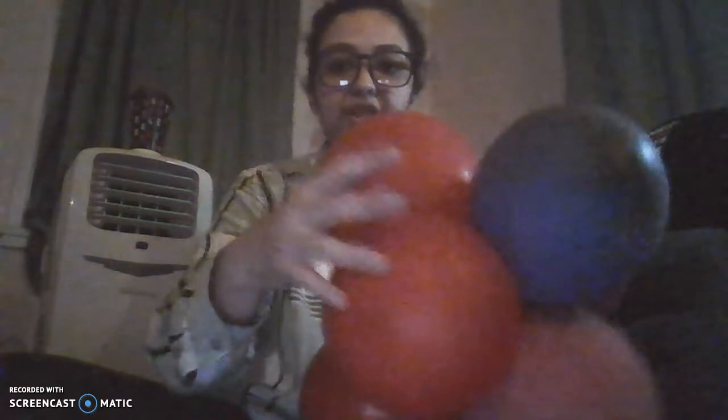And then I'm going to go ahead and add one more balloon in to finish this up. I hope it will fit. Or I can just put it like this. Okay, beautiful.